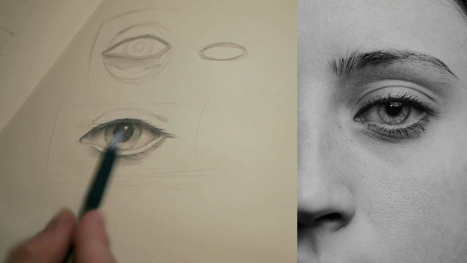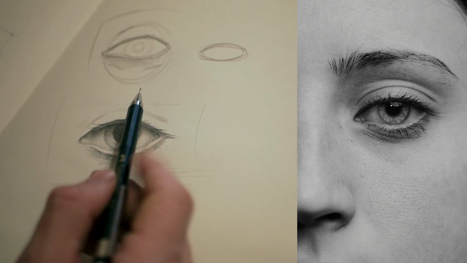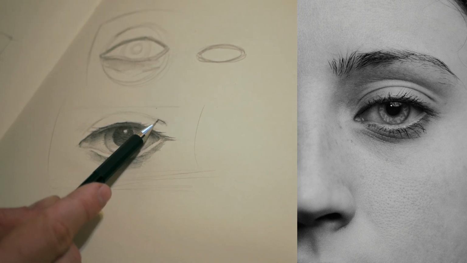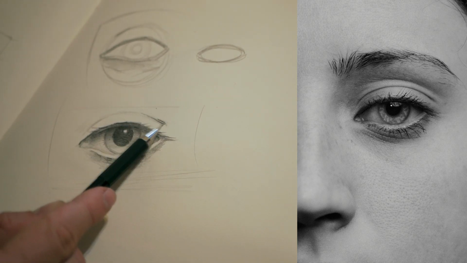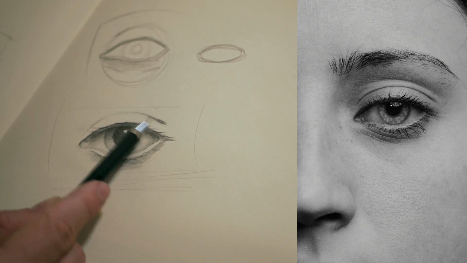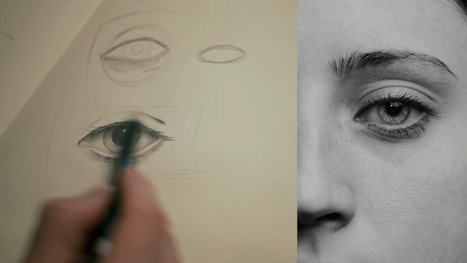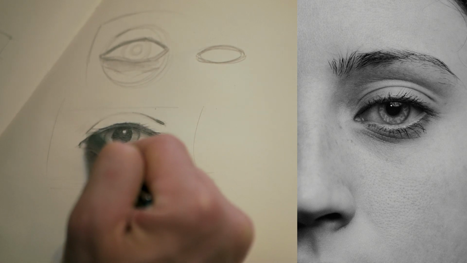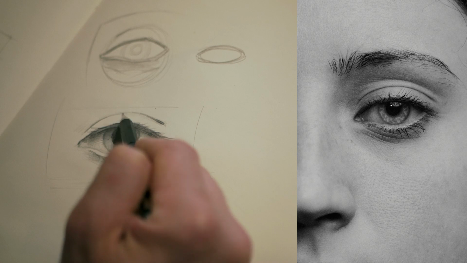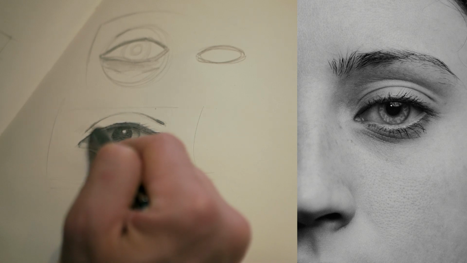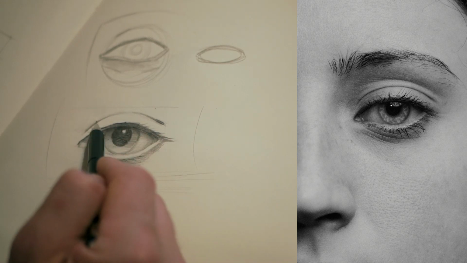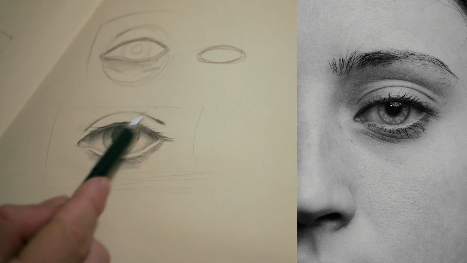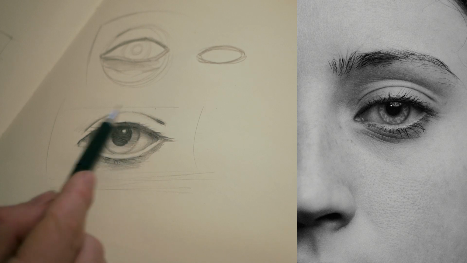So the final thing I want to do, having sorted all of this out, is just work on these creases that sort of define where the top lid ends. That's probably just about all we need for that.